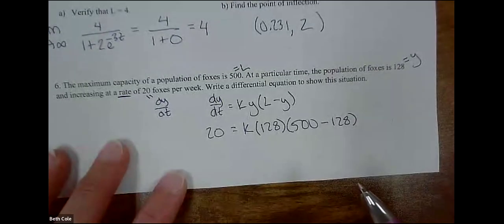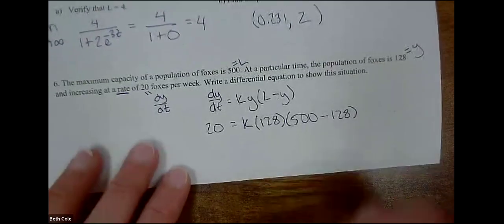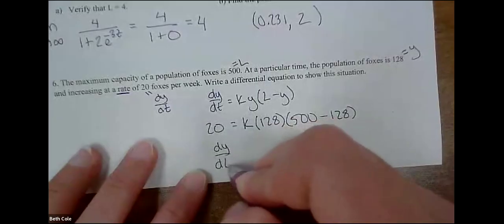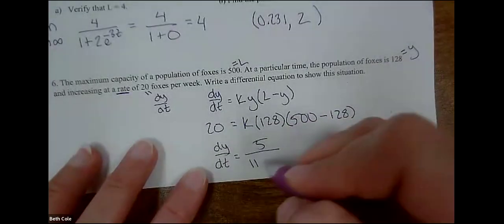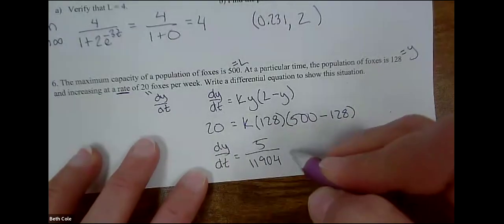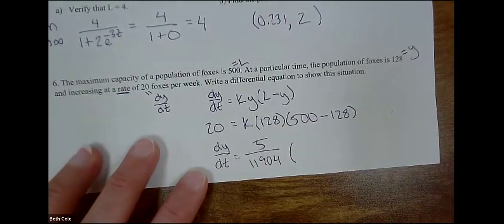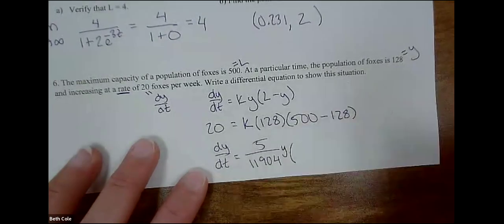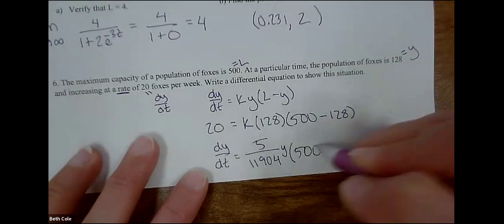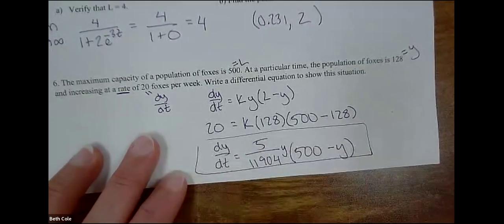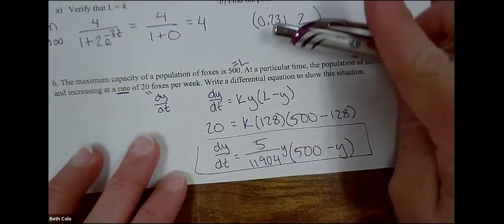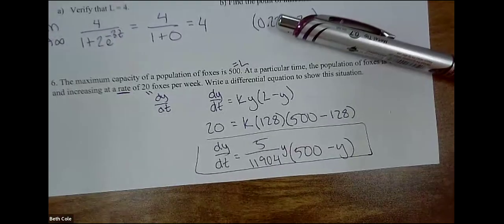So your answer to the whole thing, stop sharing so I can have my back up here, is going to be dy dt equals 5 over 11,904, parentheses, y, and then parentheses 500 minus y. And that is the answer. It's a great answer because it's the right answer.